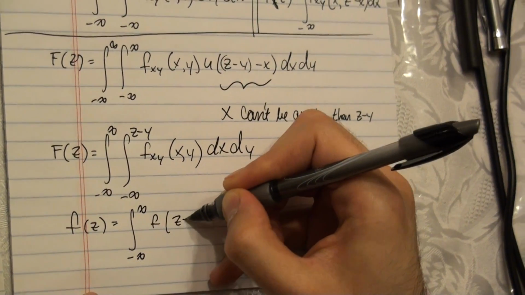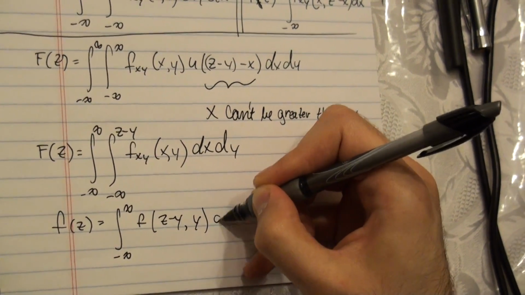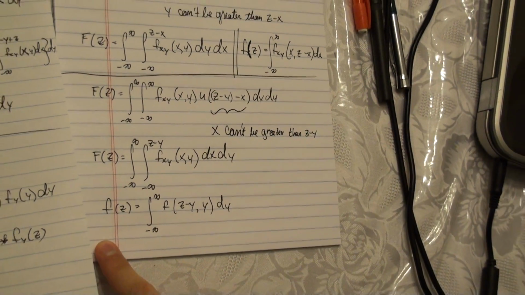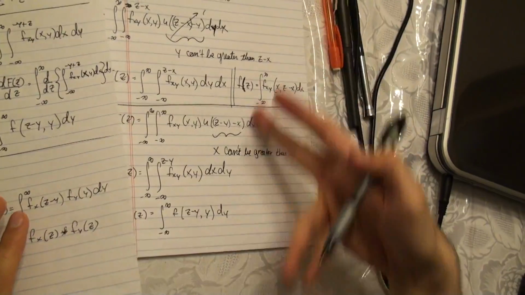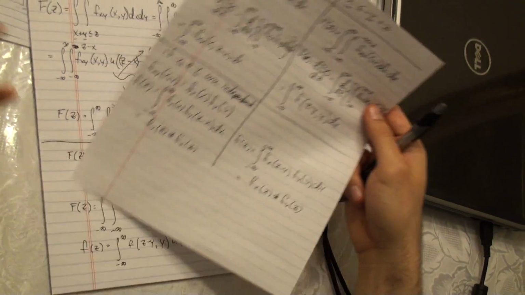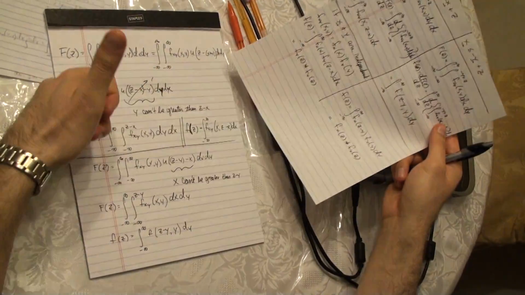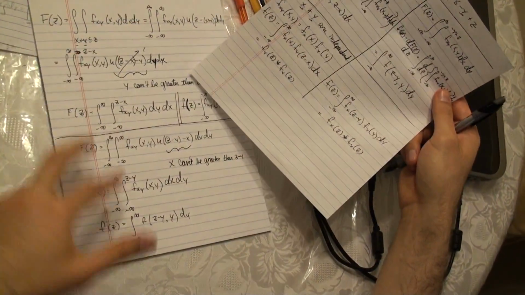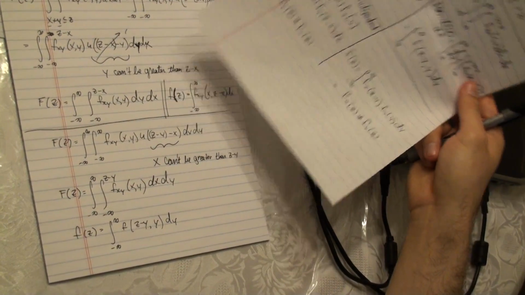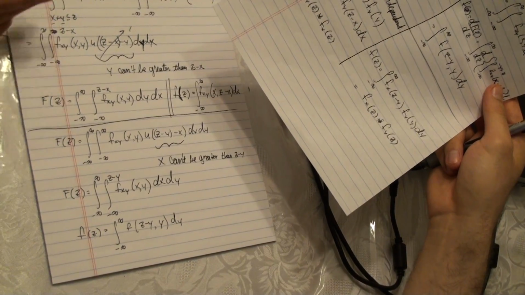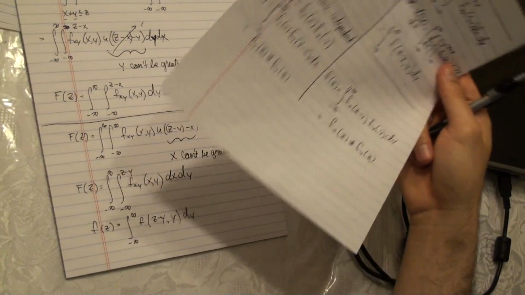So either method, using the step function, which was this method, or doing this method, it'll give you the same answer. Also, if you assume, in the step function method, that x and y are independent, you'll get the exact same thing because we have the exact same integral. So either way is a valid way of finding big F of z and little f of z. And that completes the problem.